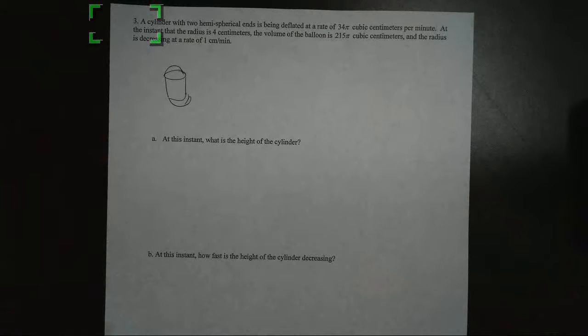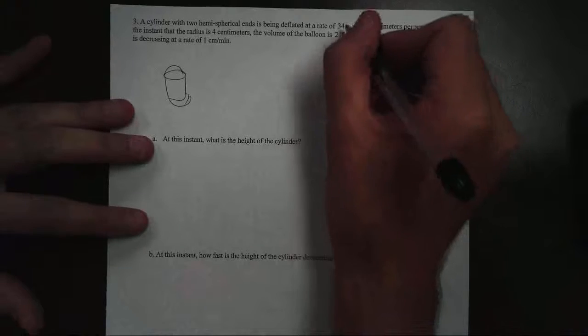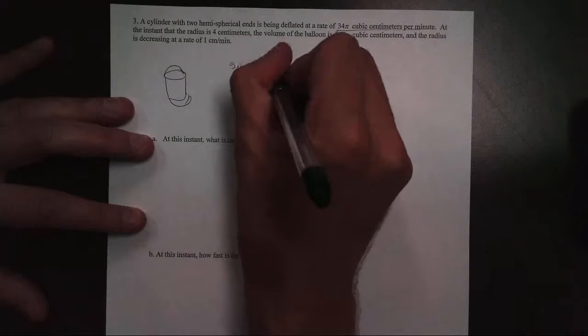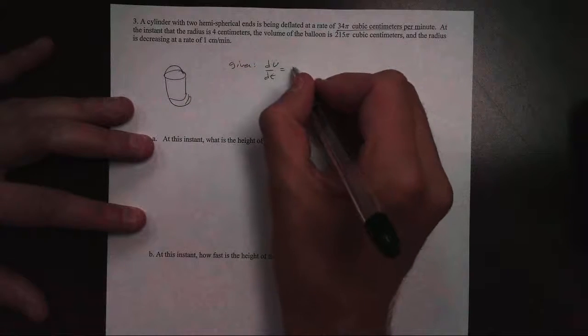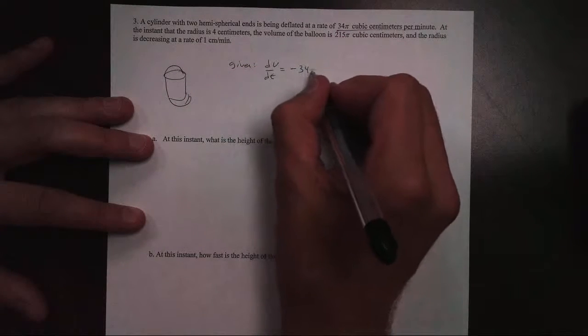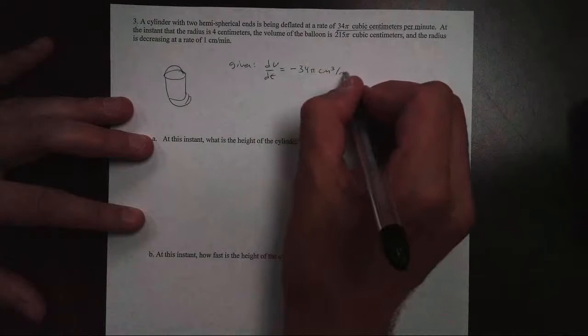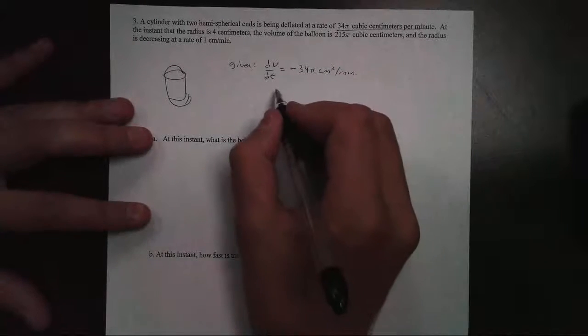Now, we're being told that it is being deflated at a rate of 34 cubic centimeters per minute. We've been talking about that. That's kind of like our given. They're telling us the change in volume. Now, it's being deflated, so it's going to be negative. So we can make that negative 34 pi centimeters cubed per minute.